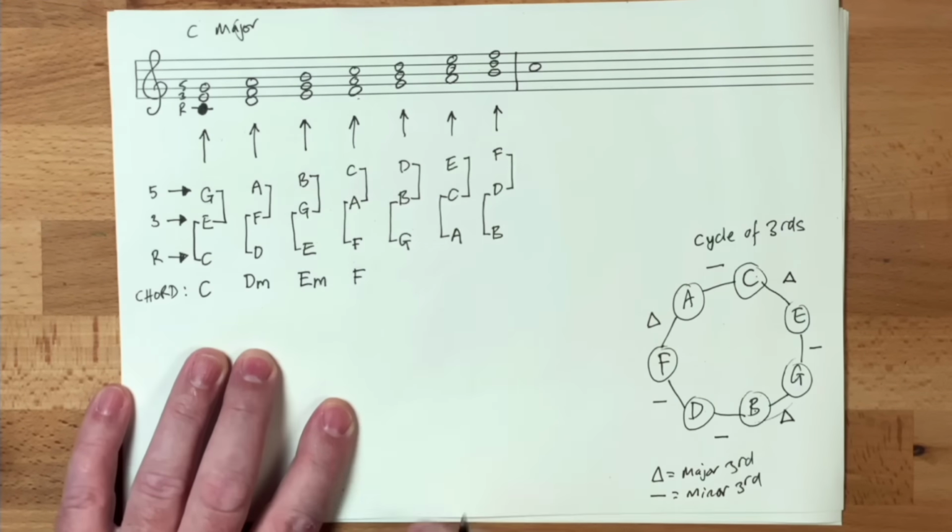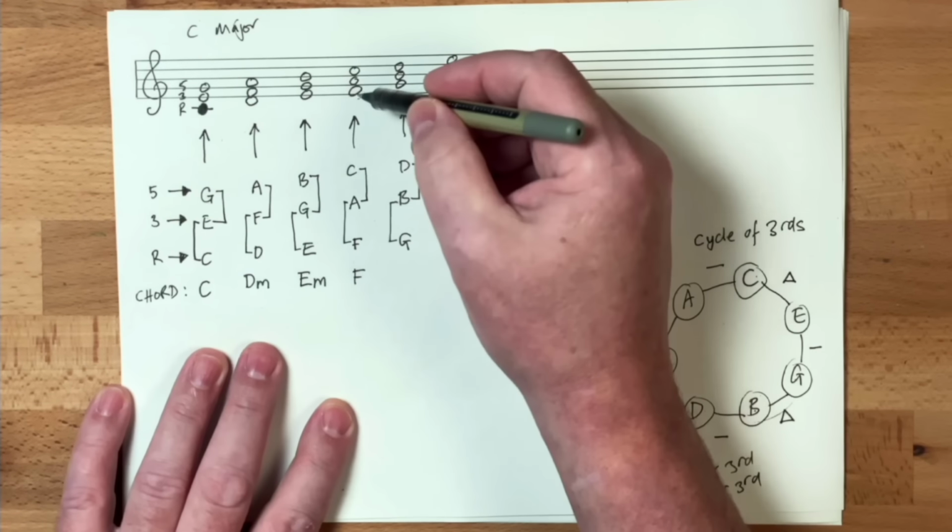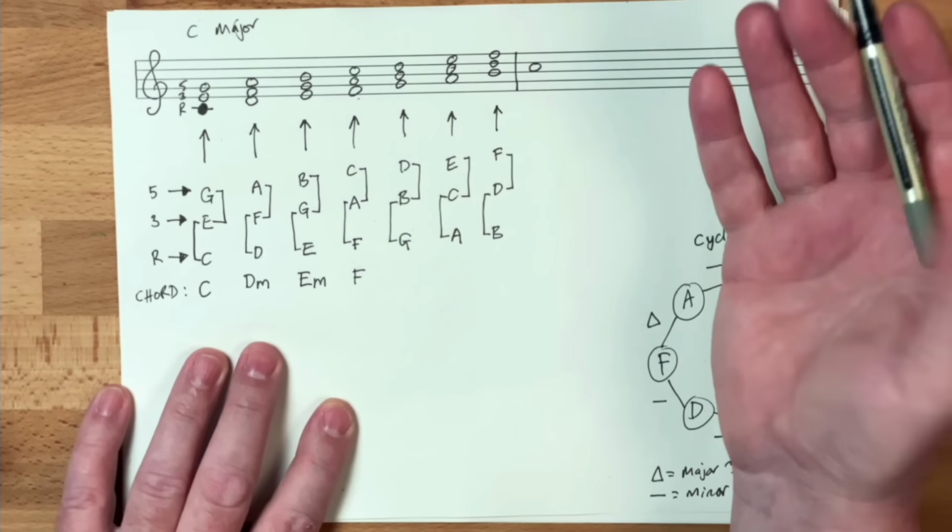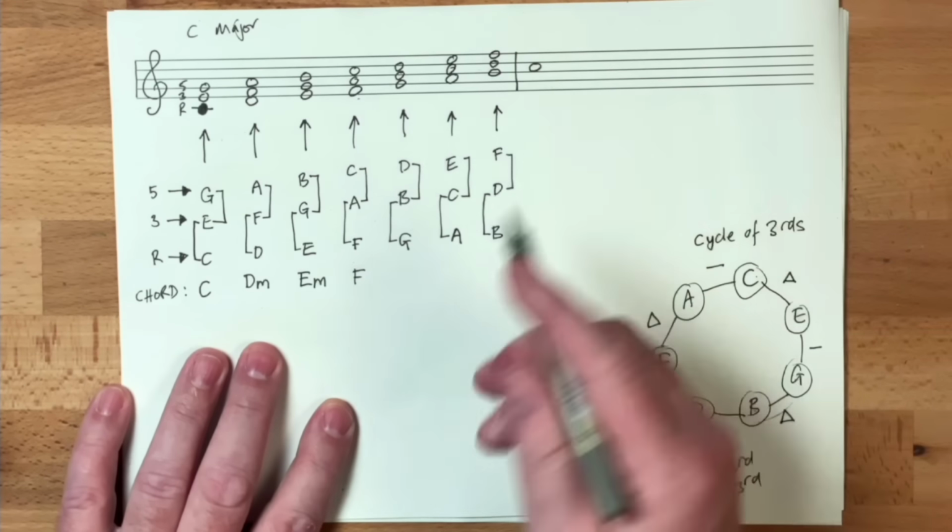So let's call it F. We don't need to add anything else to it. Don't need to write major or any of that stuff. And you can see F, A, C. That's how you write F major as a triad in standard notation.